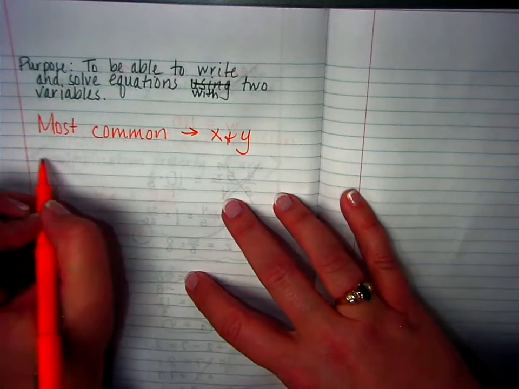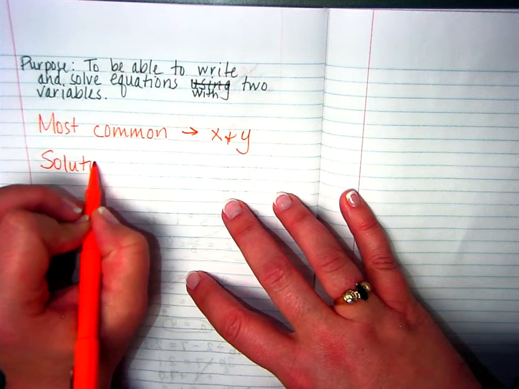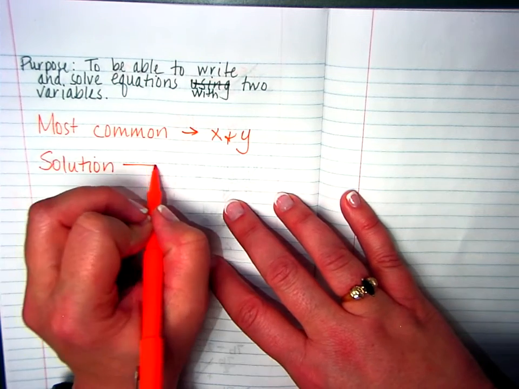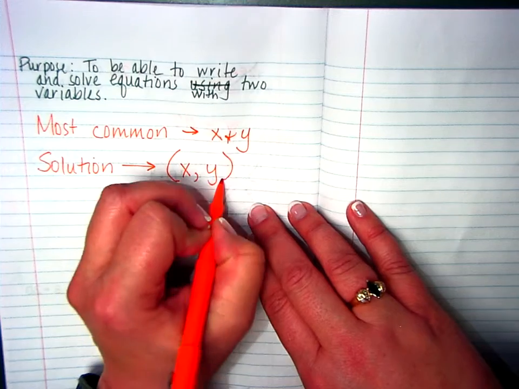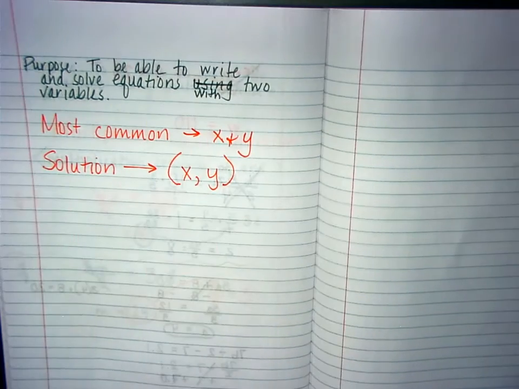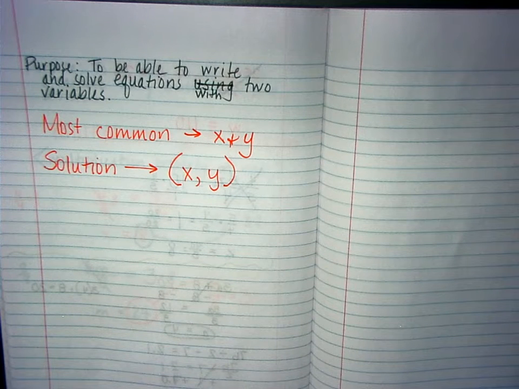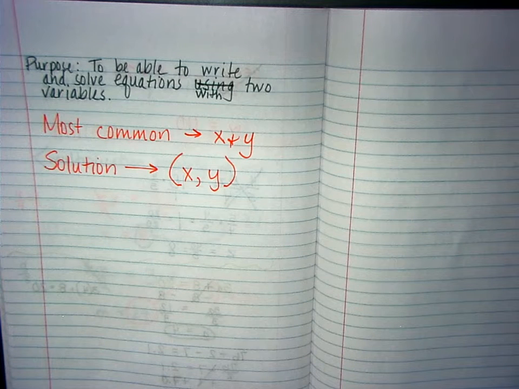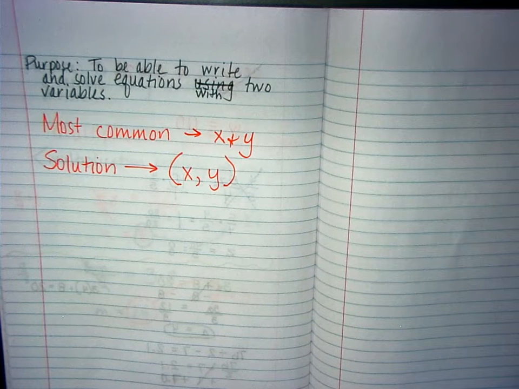And that's nice because when we're solving an equation with two variables, our solution is always going to come in the form of x, y. There's going to be two solutions because there were two variables, and the solution will come in that form of an ordered pair. So when they use an x and a y, it makes it a lot easier to put it right into the ordered pair. It just makes it go smoother.